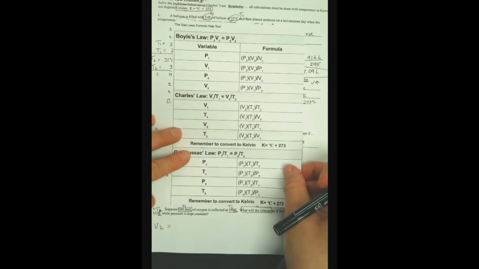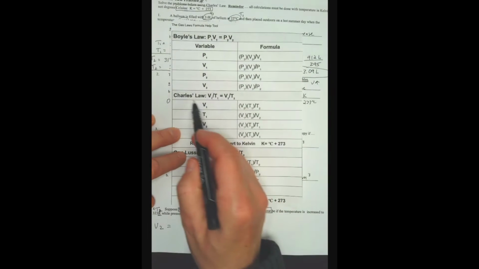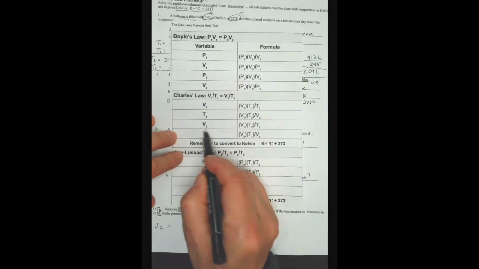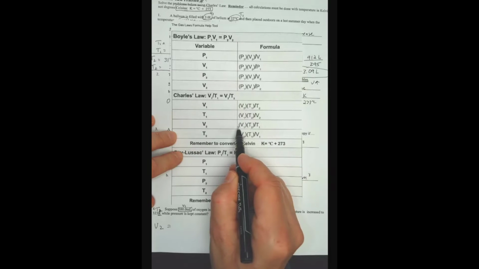Now, because I don't have to convert temperatures, I don't have to worry about doing what I did up here and converting my temperatures. I can just get right into finding V2. So V2 equals, we're going to go back to our little sheet here. Again, we're in the Charles's Law section, which is right here. We are looking for V2, which means I'm going to use this formula right here.